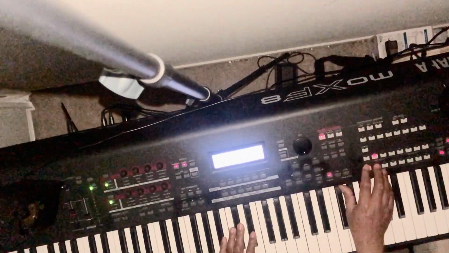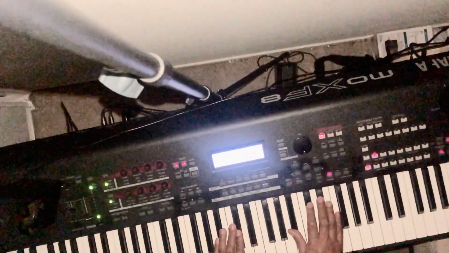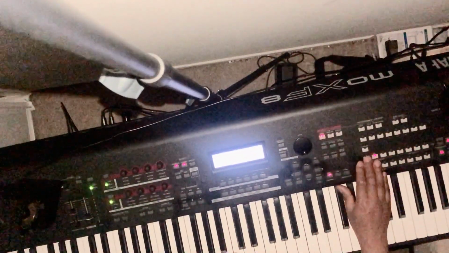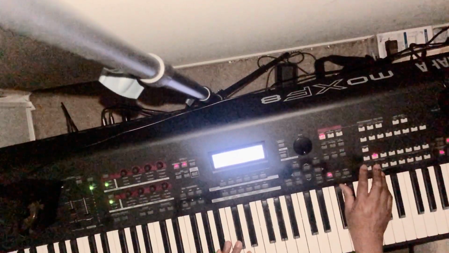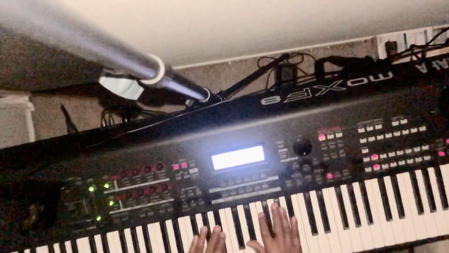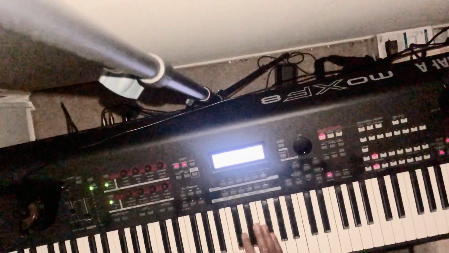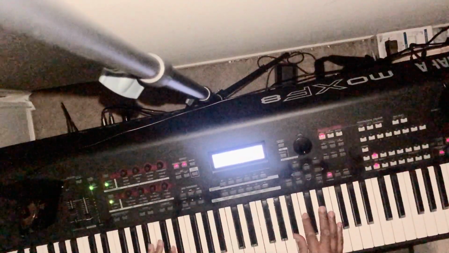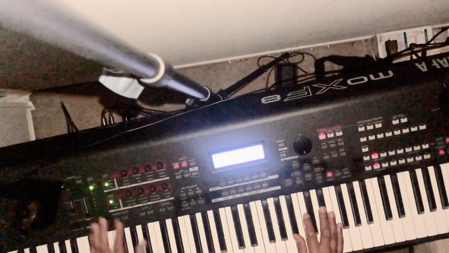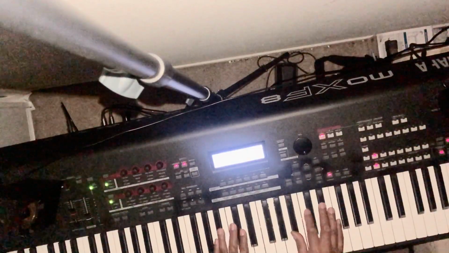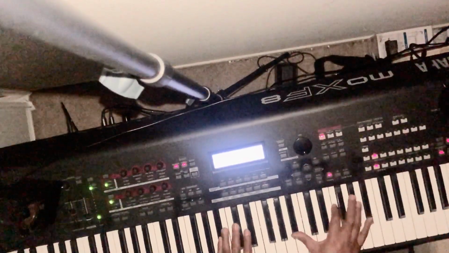Here's our filtered sound, right? I'm gonna mute that and I'm gonna turn on element 2. And here's our piano again. Okay. Now remember I said that these knobs control all 8 elements. Well, here you go. See, now the piano has a release on it.